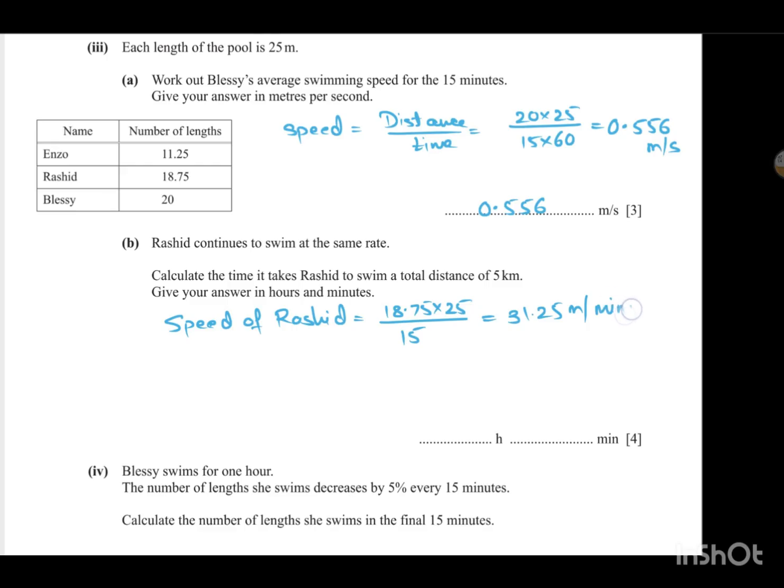Now we need to find the time for the distance of 5 kilometers. So time is equal to distance by speed. The distance is 5 kilometers. If I change it into meters, it is 5000 meters by 31.25.